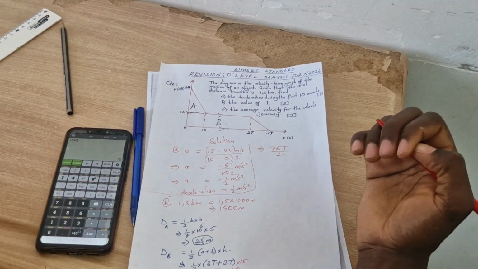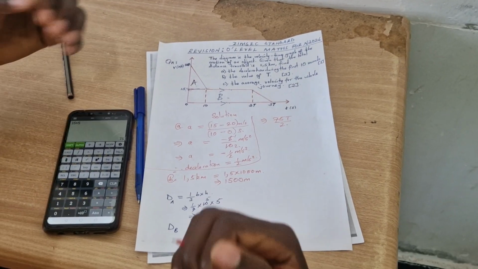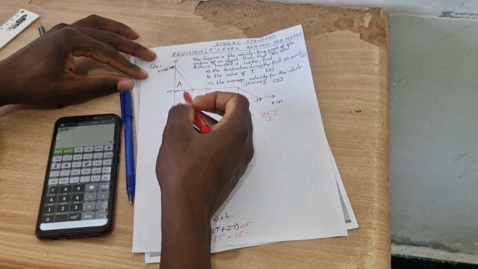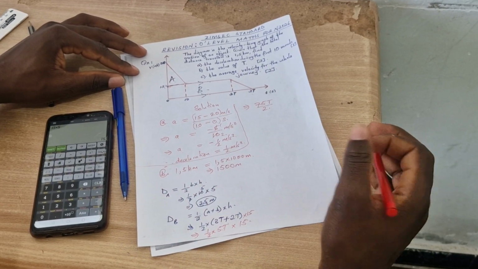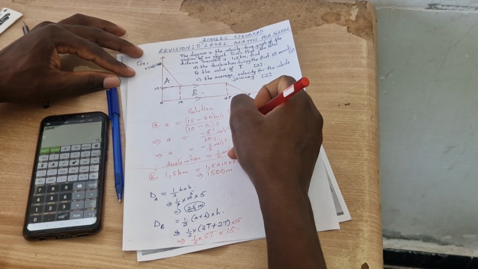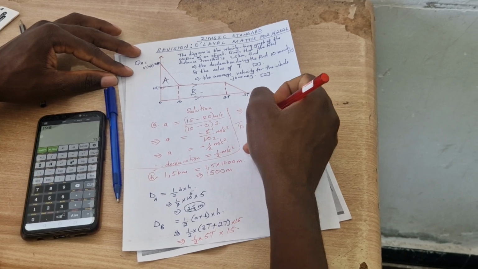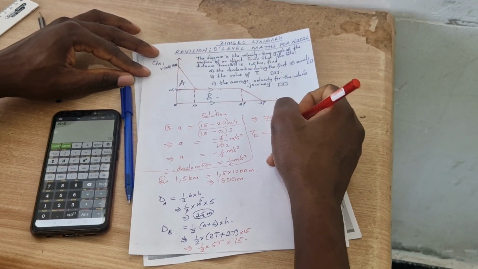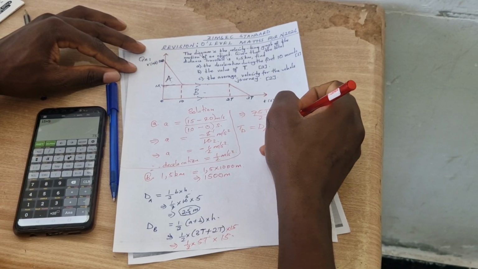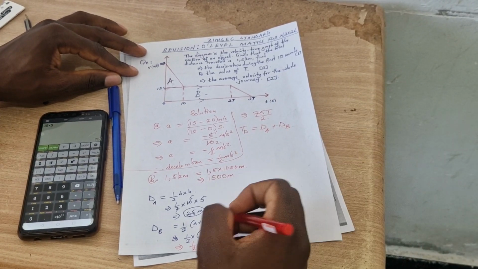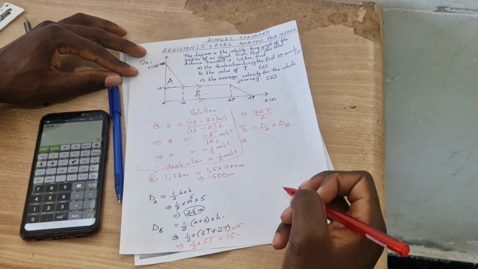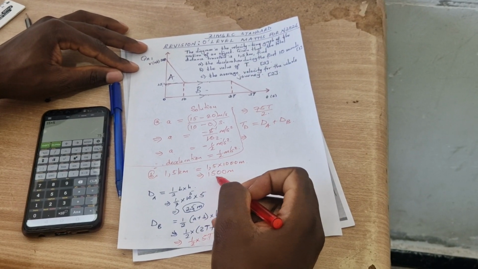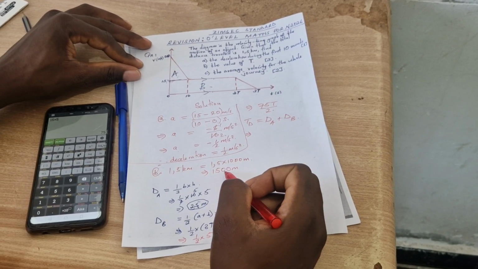So it means the total distance is the distance at region A plus the distance at region B. So the total distance is the distance covered on region A plus the distance covered on region B. So we now substitute the total distance in meters. We got it as 1,500.